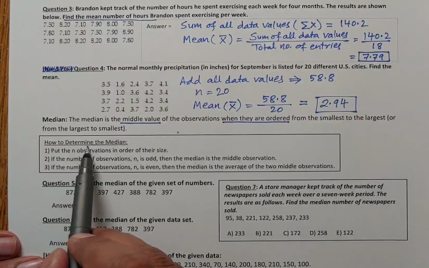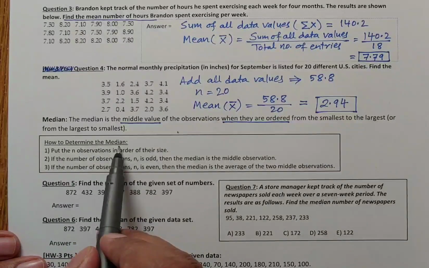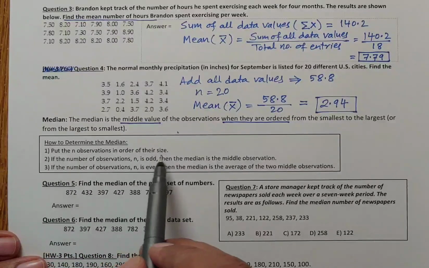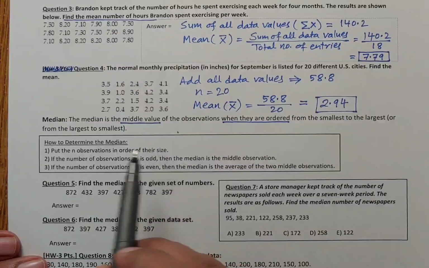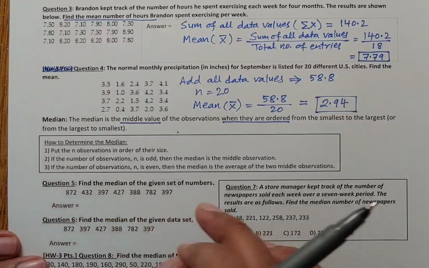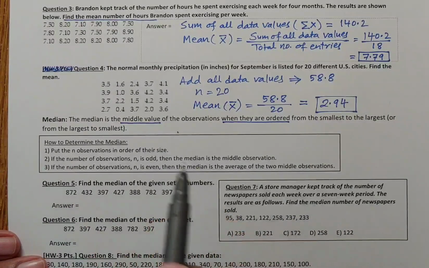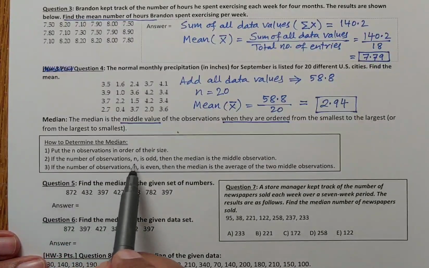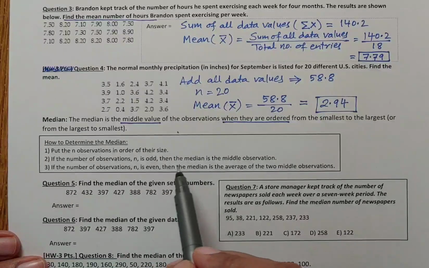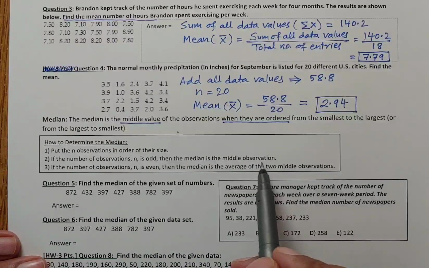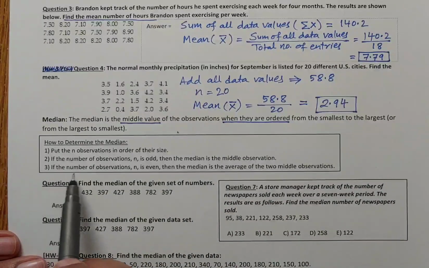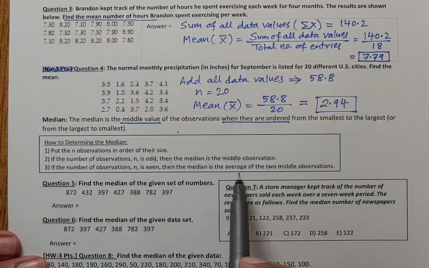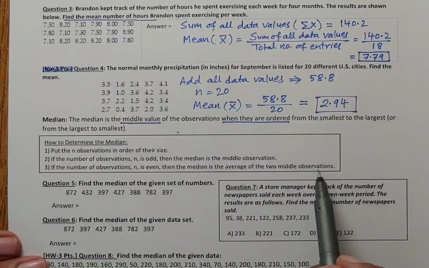Okay, how to determine the median? So first thing is you put the n observations in order of their size. You can put them in ascending order or descending order, but you need to put them in order. And then if the number of observations n is odd, then the median is the middle observation. But if the number of observations n is even, then the median is the average of the two middle observations.